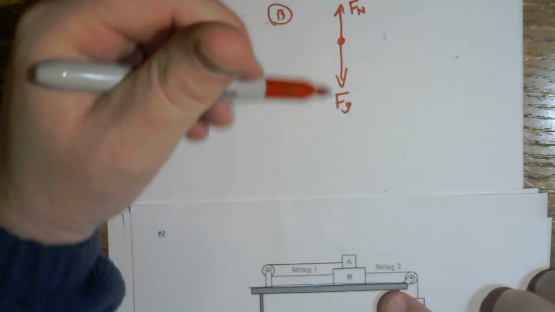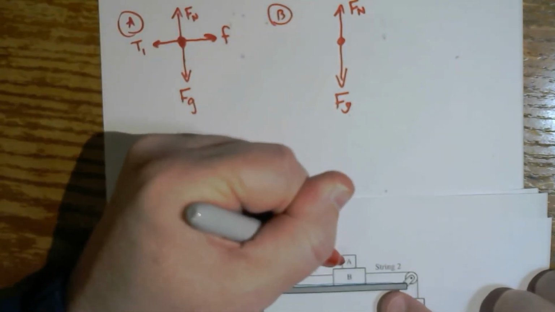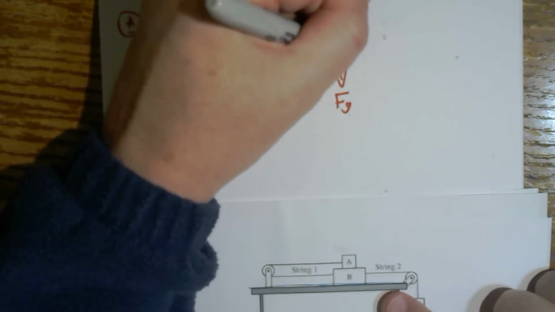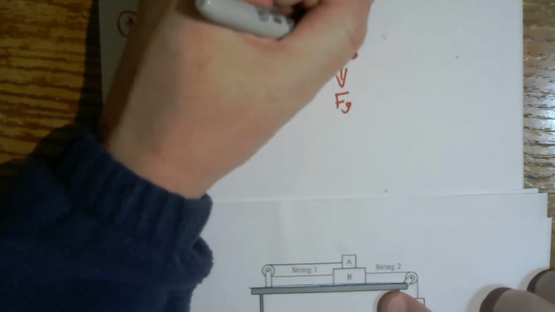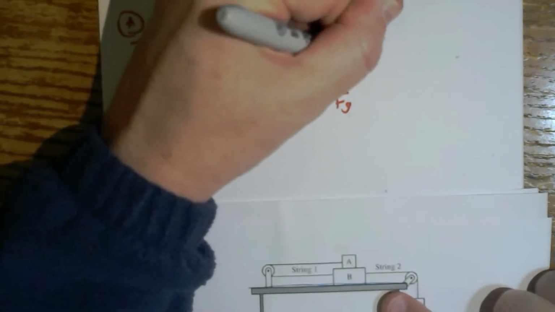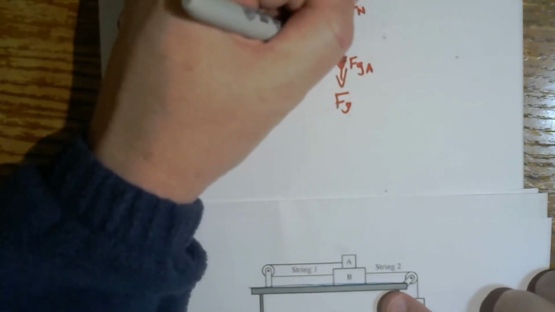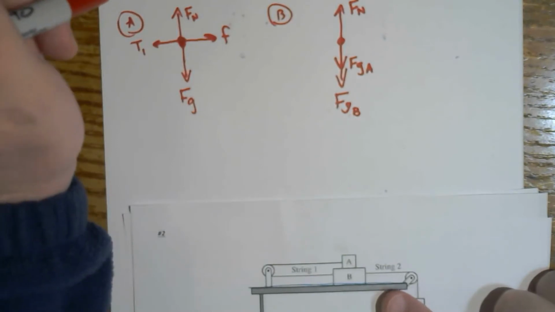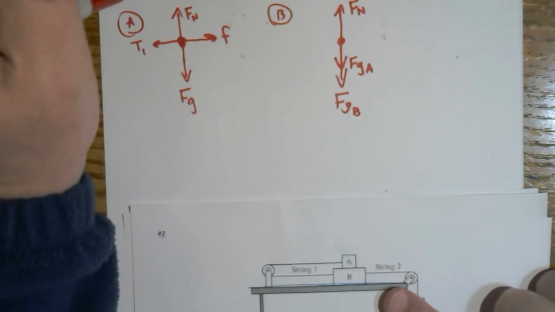Now you're also going to have block A pushing down on top of it, so you're going to have another downward force from the weight of block A. I'm going to call the smaller one FGA and the bigger one FGB, because we're referring to two different forces of gravity acting on it.